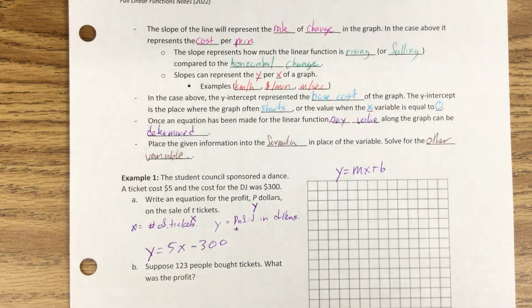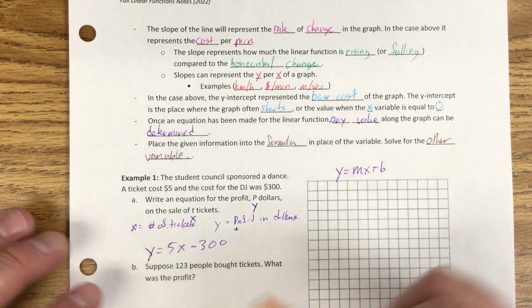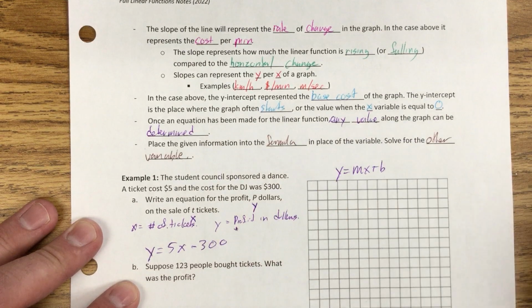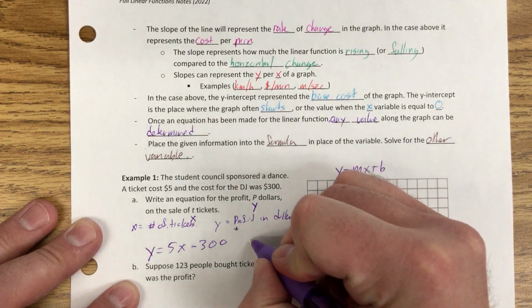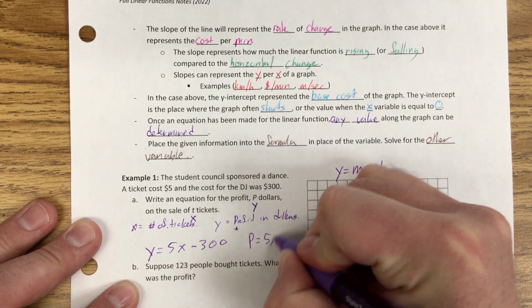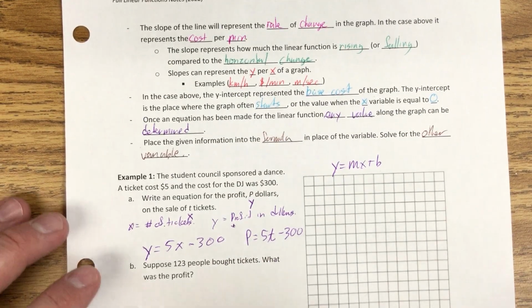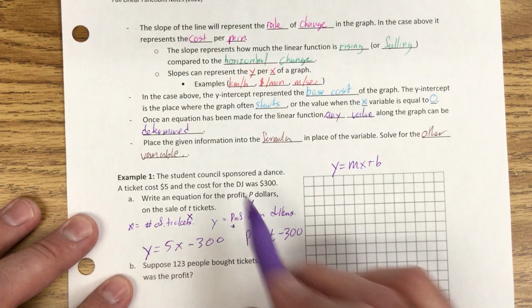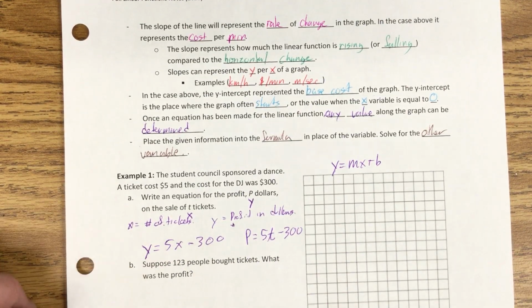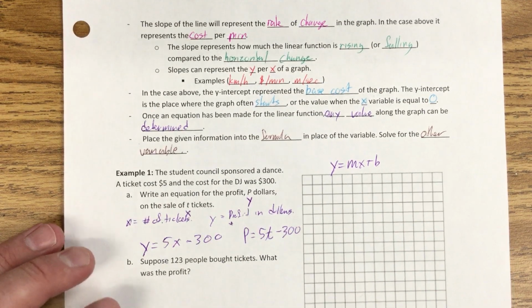Now again, we could write it out with P and T if we really wanted to. So our profit is equal to 5T minus 300. You can do it like that, as long as we know that P and T are Y and X.